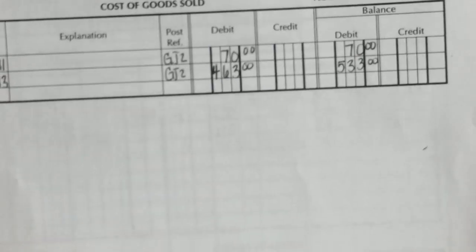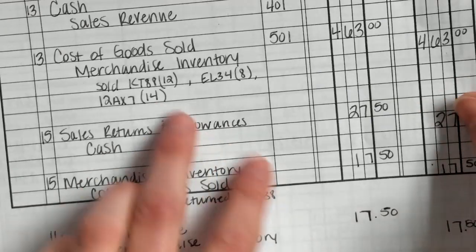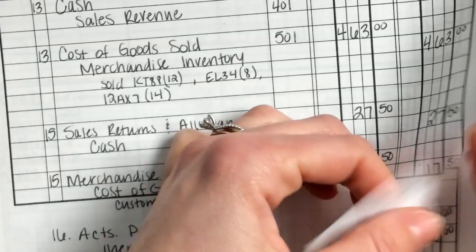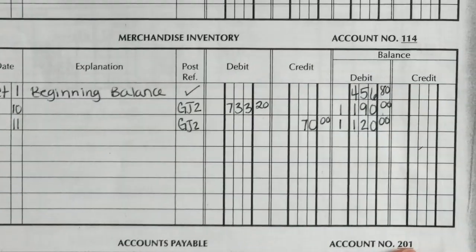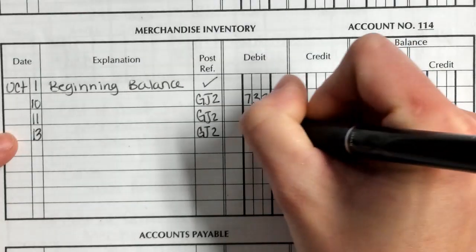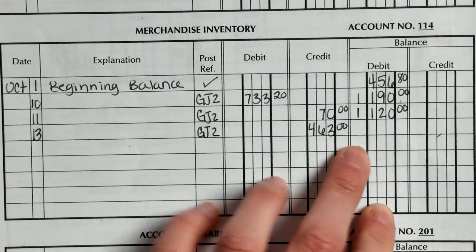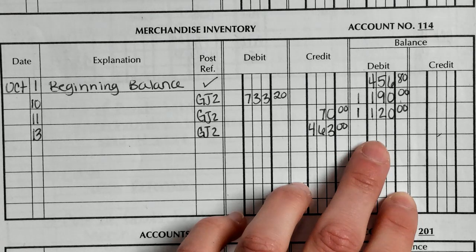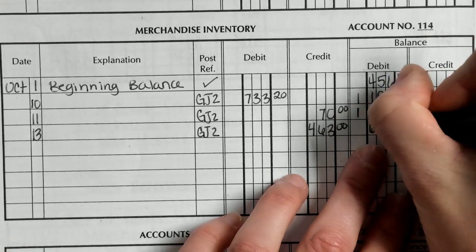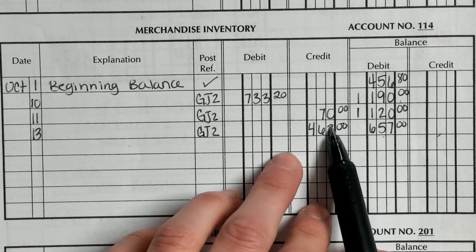Yes. So merchandise credited 463. So your merchandise should be at 657 at that point, because it's another credit that gets subtracted.